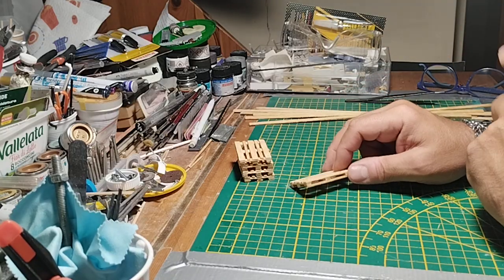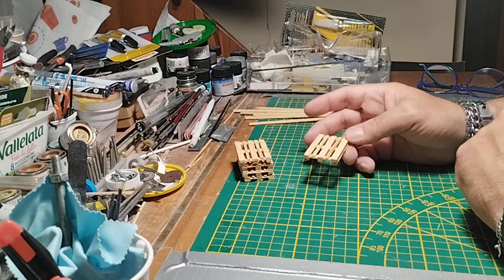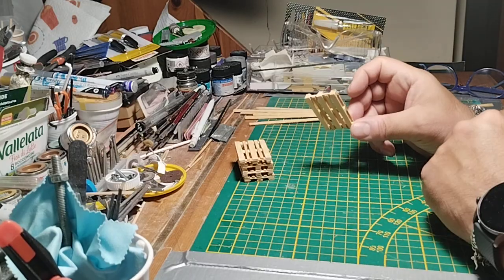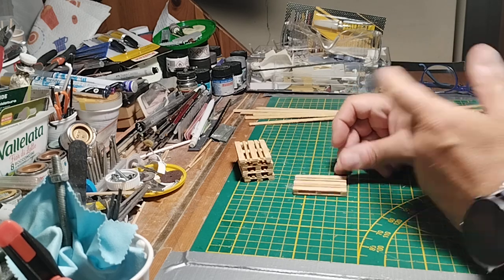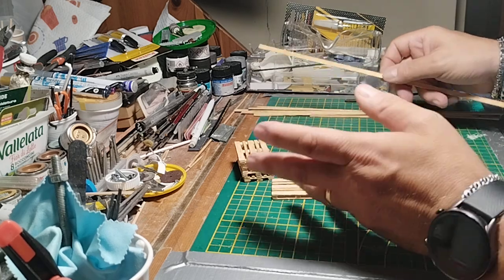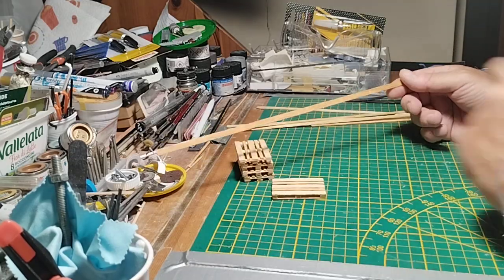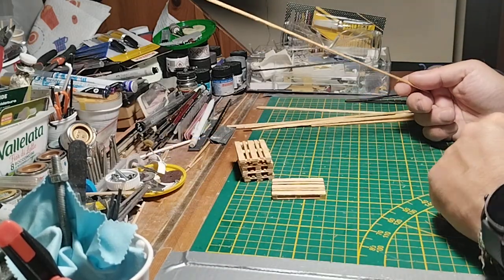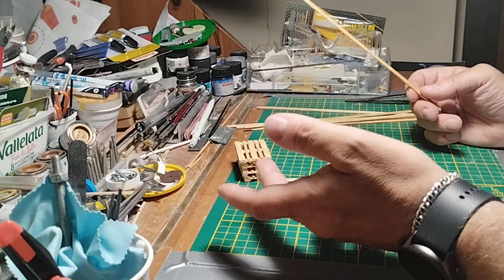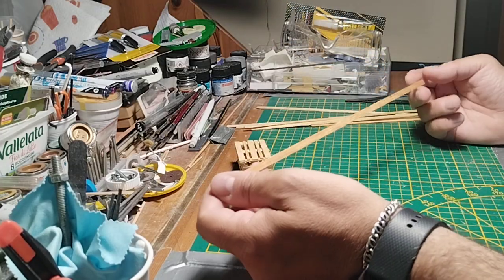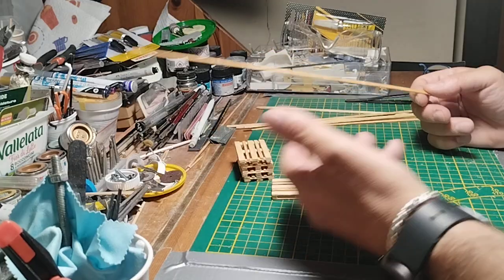Many modelers try to find something already done. There were companies selling them completely made in this way, but it's nonsense, because I remember when I had the modeling shop in Milano, I used to sell this type of wood, not in this dimension, it was 1.5 meters long, and it cost 50 euro cents, so 0.5 euros, and with 1.5 meters you make 10 of them.